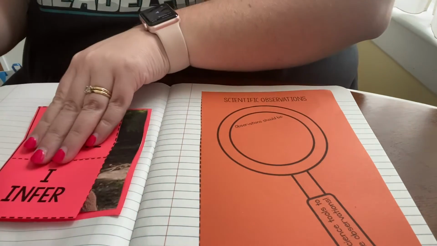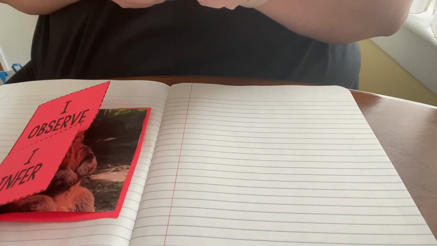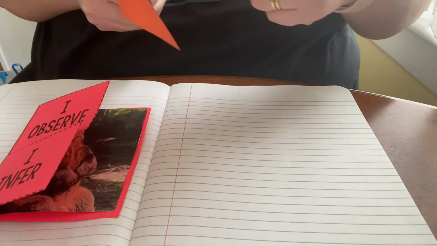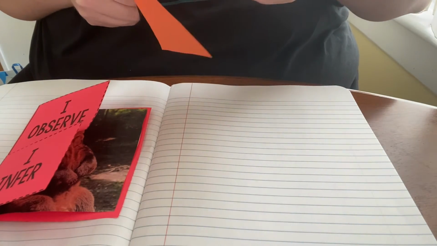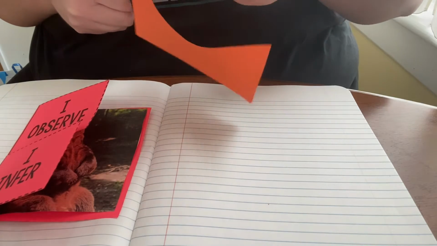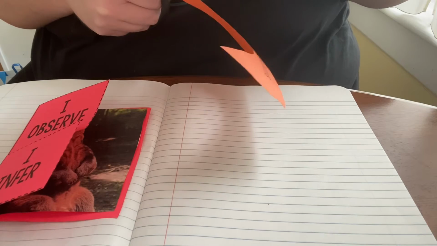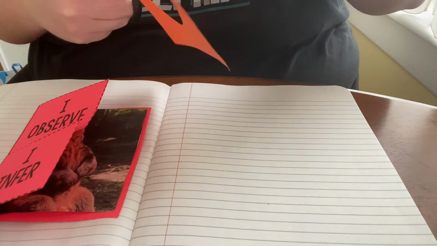Grr. So now we have this, and we're going to put it on one side of our notebook, and then we're going to cut out our magnifying glass. You're going to cut around the first set of solid lines so that it can have a little border, but we want it to look like a magnifying glass, not a magnifying glass on a piece of paper.